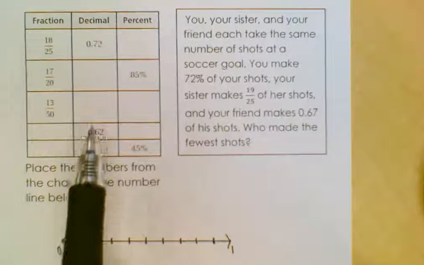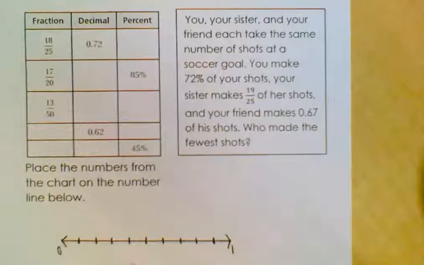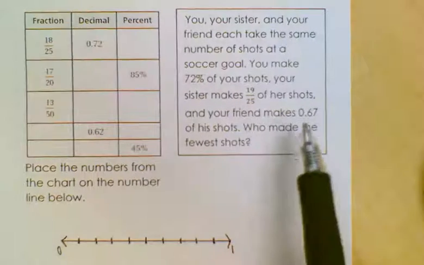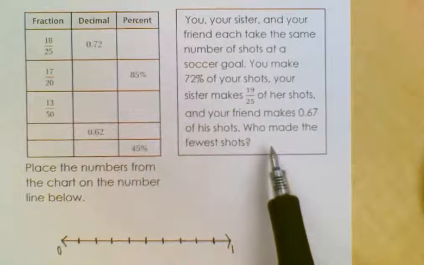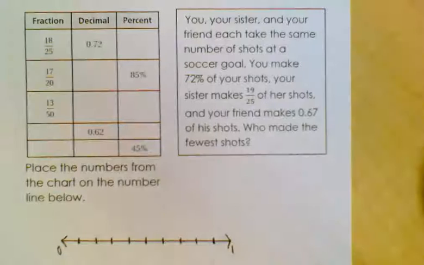Okay, I want you to go ahead and try this bottom, get this chart filled out with the correct fractions, decimals, and percents. Put those numbers on this number line, and then try this word problem. Once you get that done, you can check with a partner or with a teacher, and then get your next instruction. Good luck.